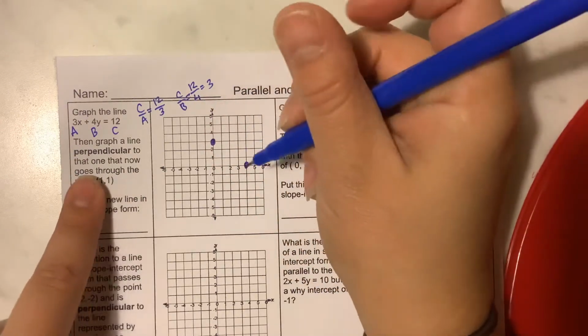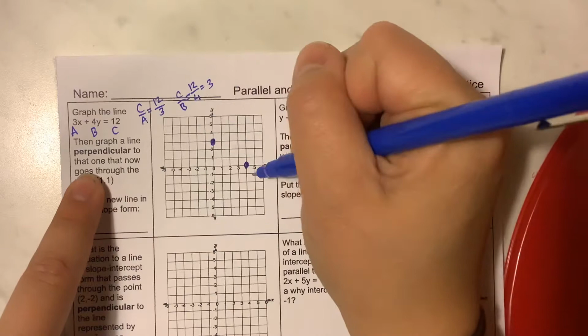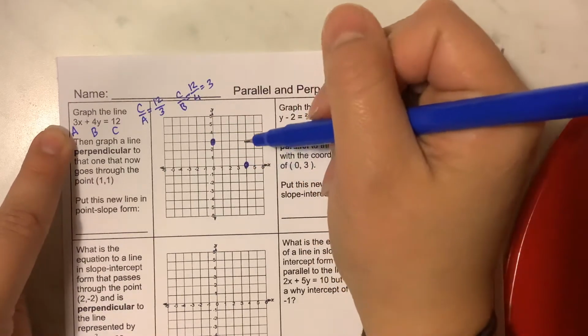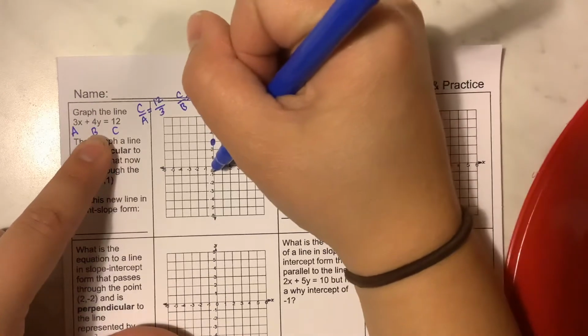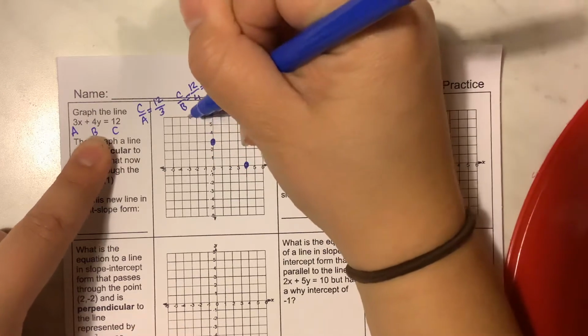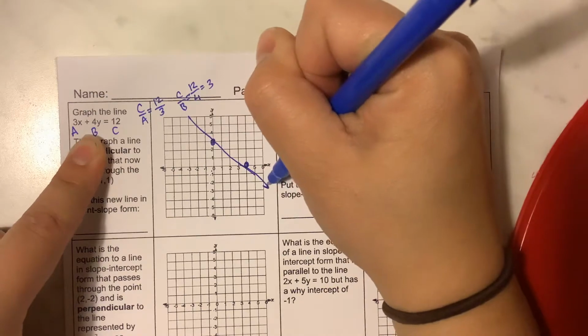I technically don't need my slope because it already kind of gives me my slope. My slope would have been negative 3 over 4 anyways because negative a over b, which technically we are going down 3 and over 4. So that's good. Just draw your line, or try to at least.